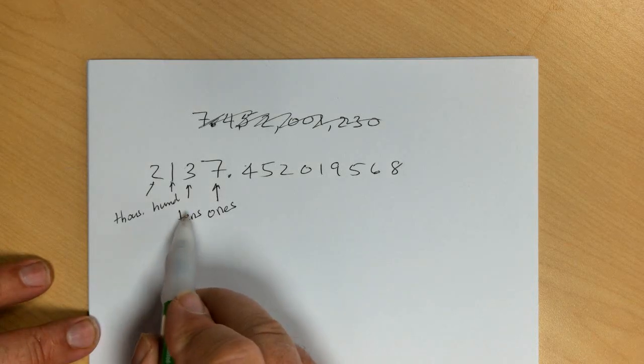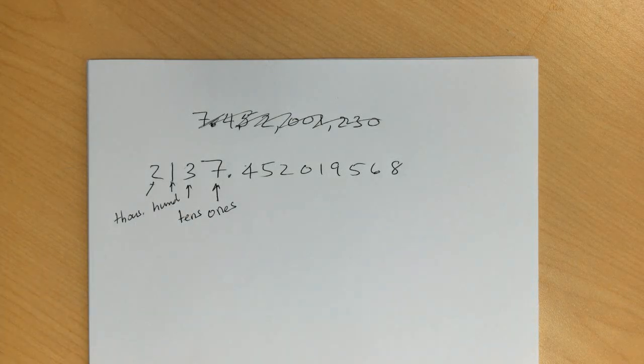It always goes ones, tens, hundreds. So we have 1 million, 10 million, 100 million. 1 billion, 10 billion, 100 billion. 1 trillion, 10 trillion. It keeps on going from there in that pattern forever.